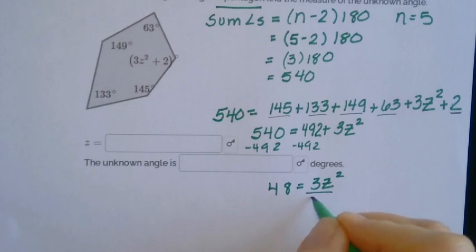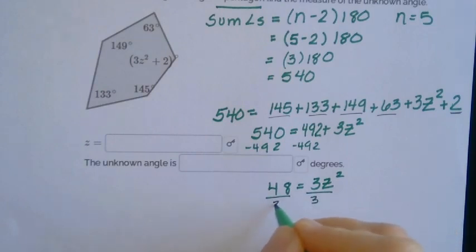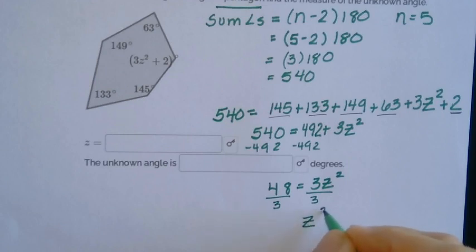Then we're trying to get that variable by itself. So divide by 3. So we get z squared equals 16. Now this is where it comes up to something that we haven't really seen a lot. I think you did stuff like this in algebra though. This is a squared z, which we don't want.